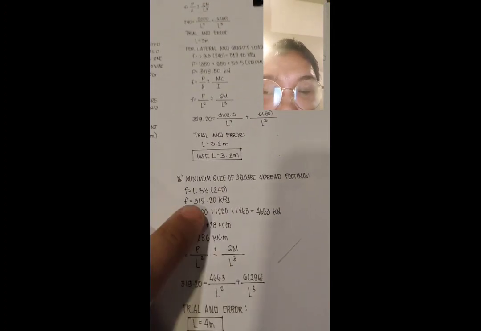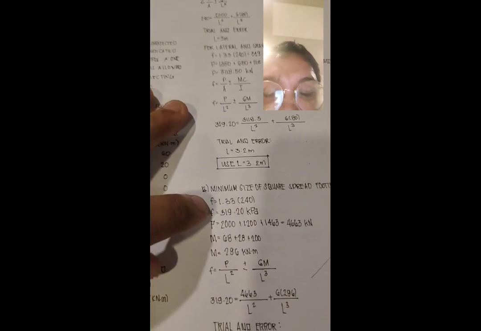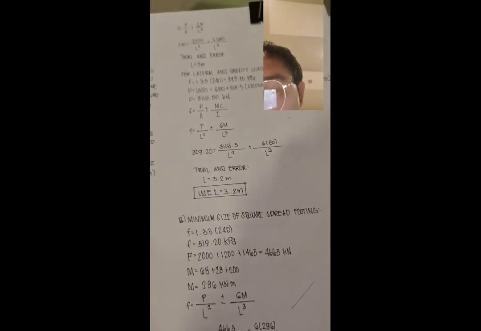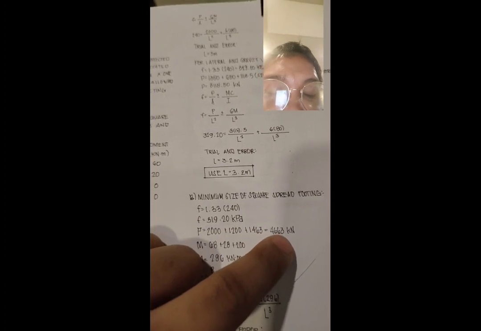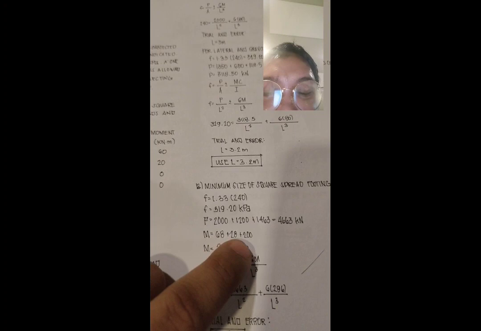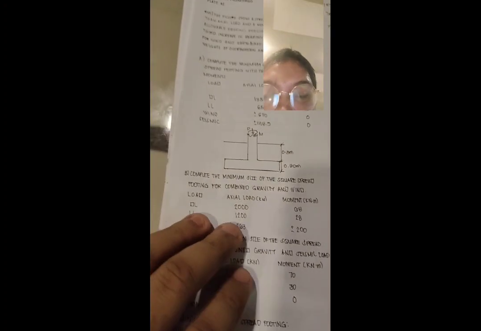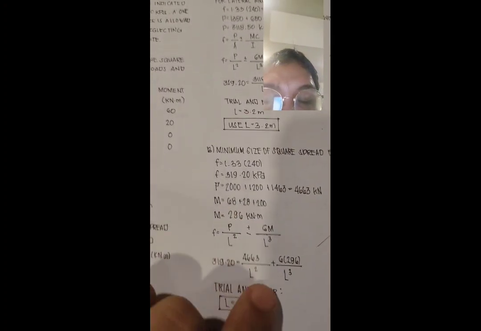So, for letter B, minimum size of square spread footing, we have here F is equals to 1.33 times 240. So, F is equals to 319.20 kPa. So, P is equals to 2,000 kilonewton plus 1,200 kilonewton plus 1,463 kilonewton. We're getting 4,663 kilonewton. And the moment is 68 plus 28 plus 200 for B. Ito yun, dito siya. So, given.